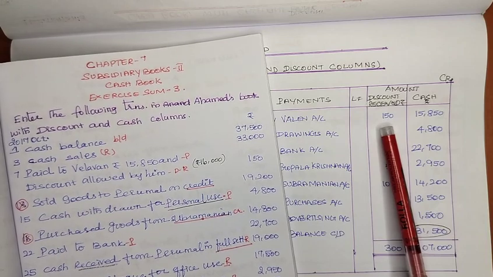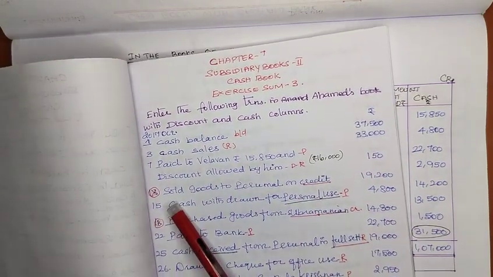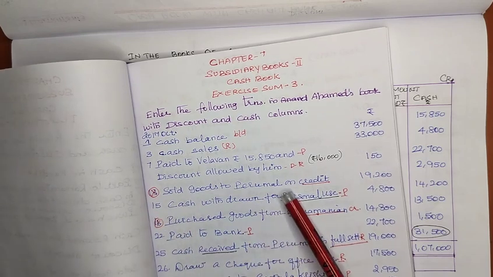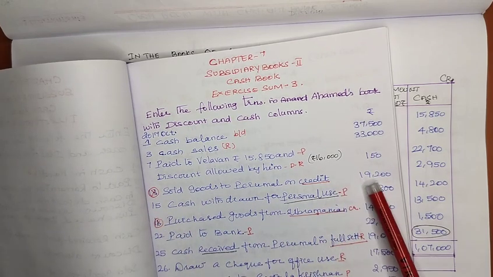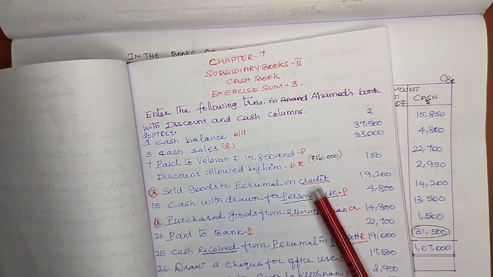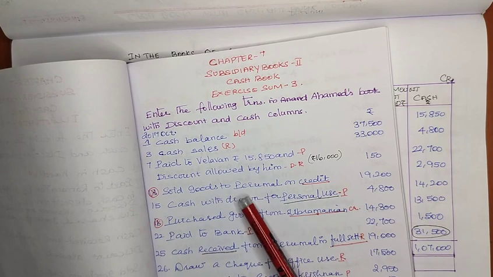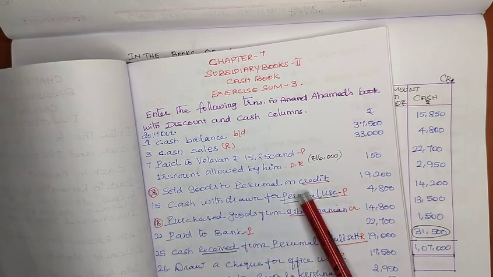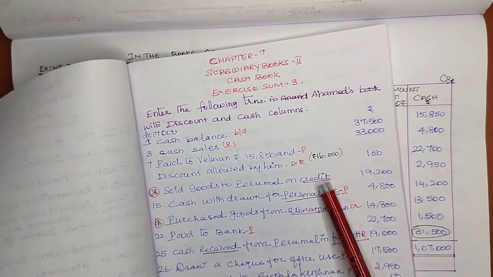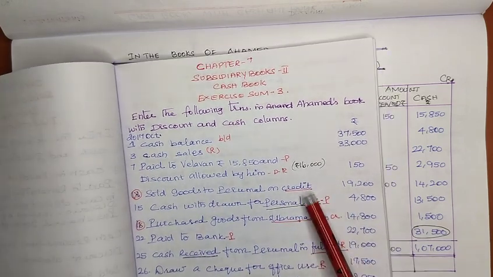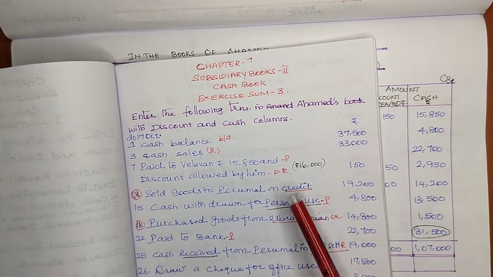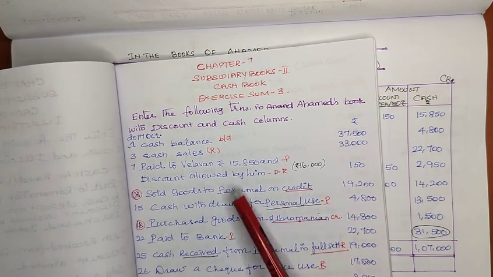Okay, the next transaction is October 13, sold goods to Perumal on credit rupees 19,200. What does this transaction tell us? This transaction clearly tells us this is a credit transaction, a credit sales transaction. You won't enter this transaction into the cash book because this is a credit sale. Only cash related transactions you have to enter into the cash book. So you omit this transaction.